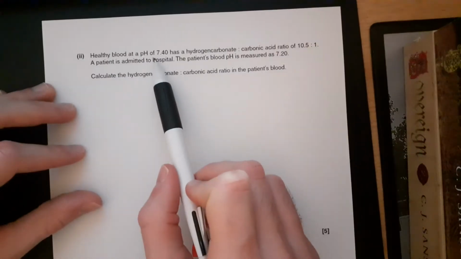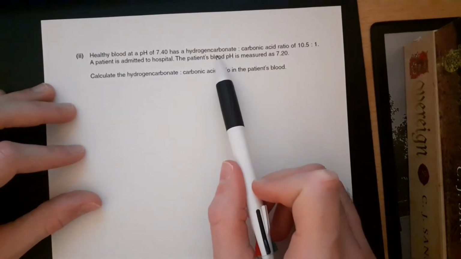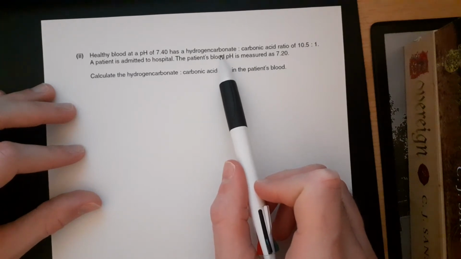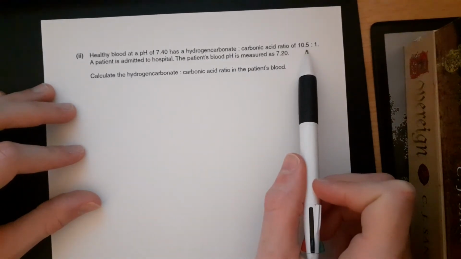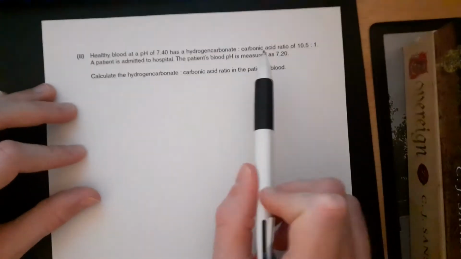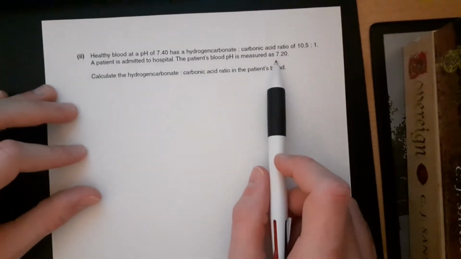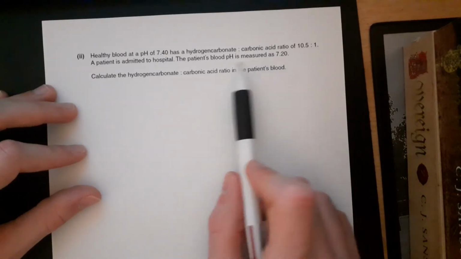So they're saying the blood is healthy, it's at a pH of 7.4, and the ratio of hydrogen carbonate ions to carbonic acid is 10.5 to 1. Okay, if you say so. A patient is admitted to hospital and the patient's blood has a pH of 7.2, so it's not looking good for this guy.